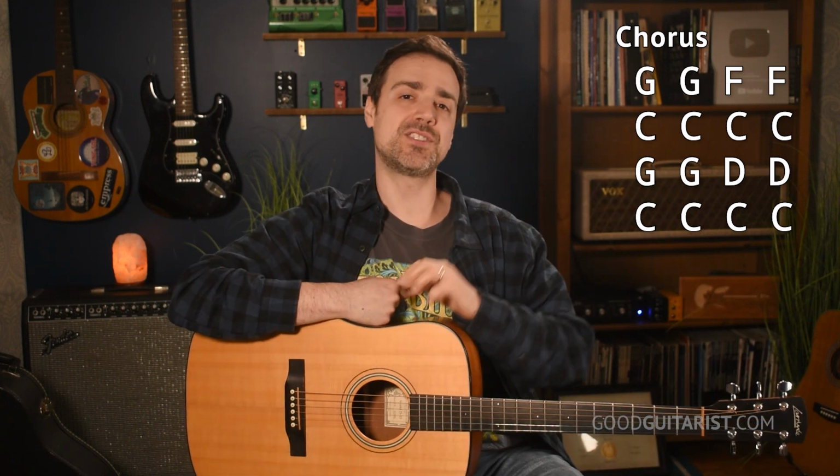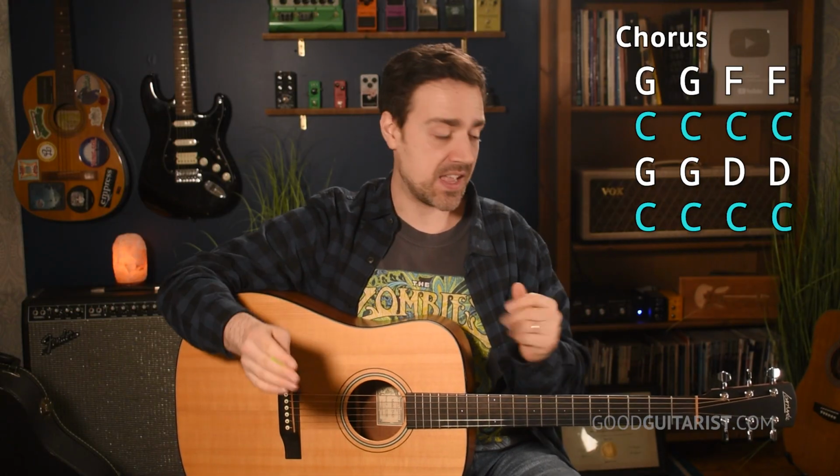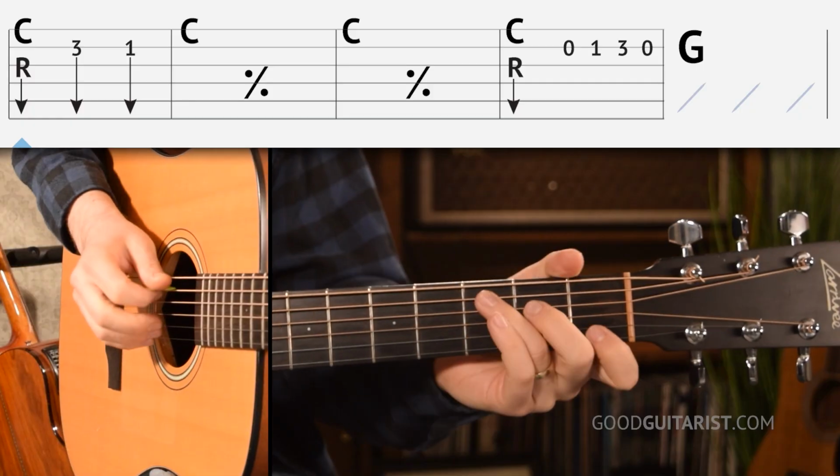And with just those two sections, you can strum and sing the entire song. But there is one little thing that I'd like to add to kind of spice things up a little bit. Whenever we have 4 measures of C in a row, basically at the end of every phrase, we can do this.